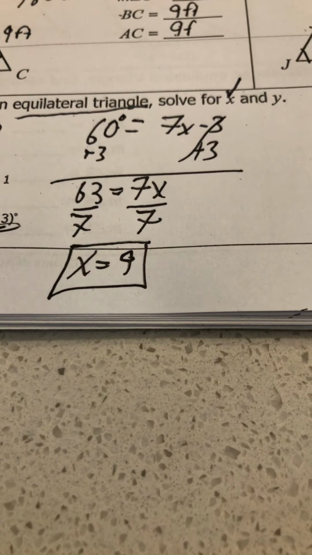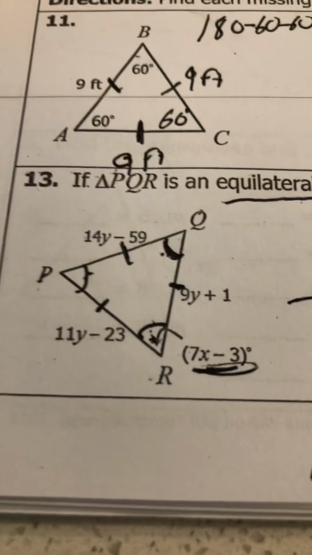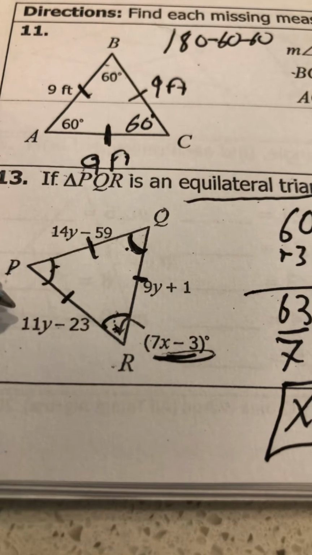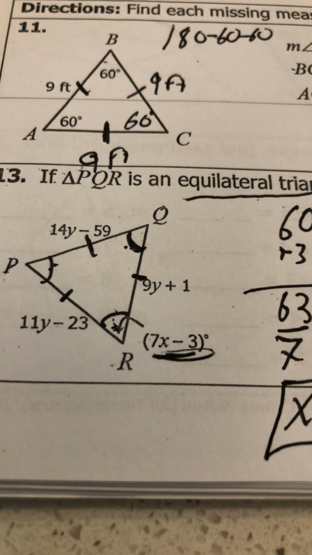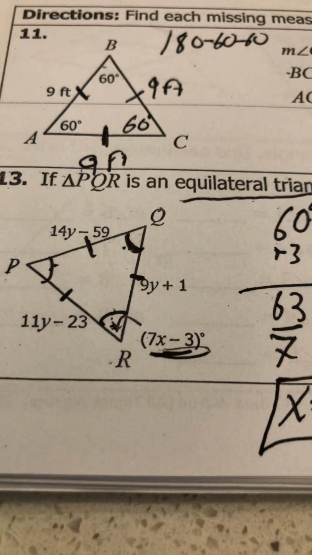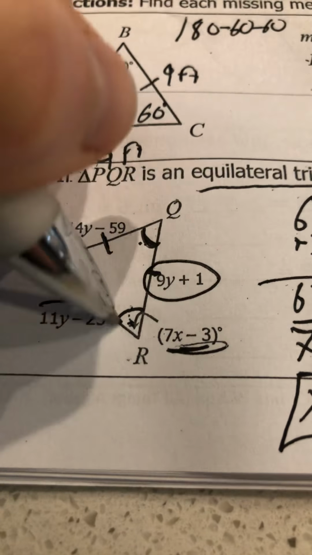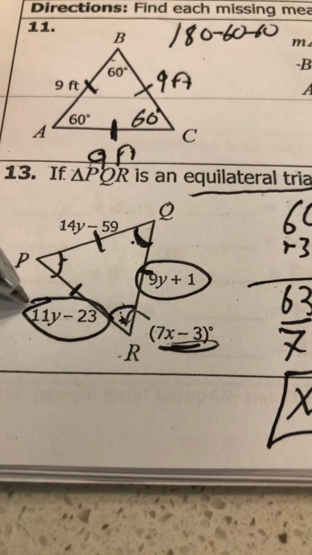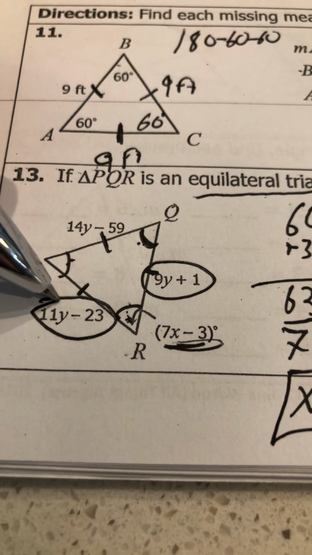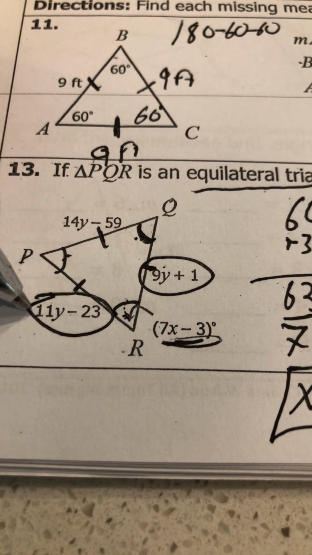And we want to solve for y. Well, let's look at what's going on with the y's. We've got our side lengths have y's in them. So for this one, you have lots of options on how to solve it. All I'm going to do is pick 2 sides. Let's go with these 2. Because the sides are congruent, we know their measures are equivalent. So we can set up an equation.